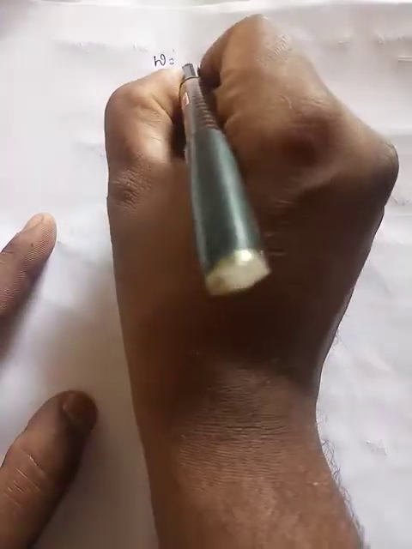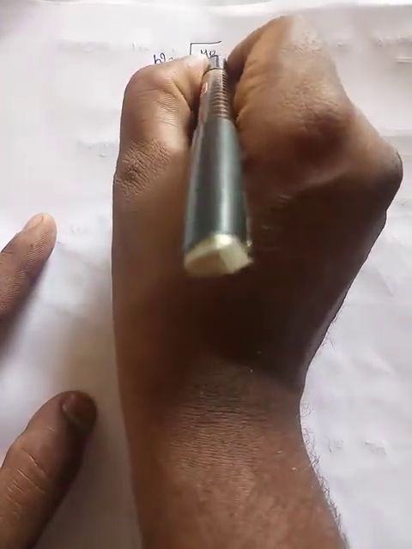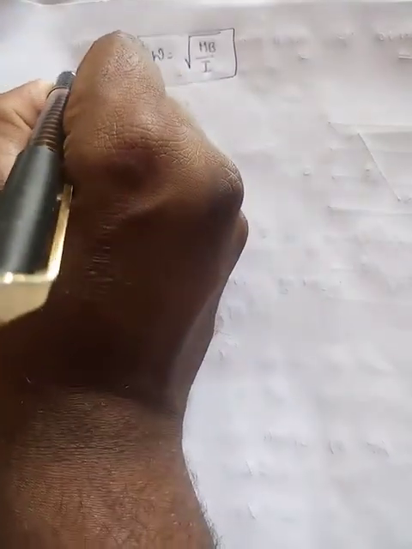Omega is equal to root of mB by I. As we know, what is omega? Angular frequency. But what is our aim? To calculate the time period of oscillation.